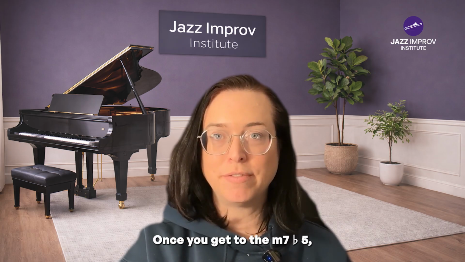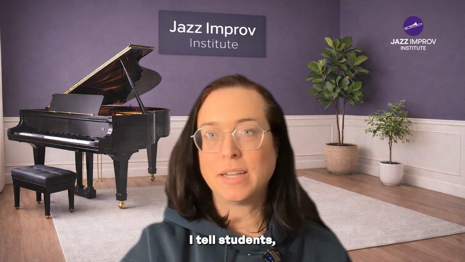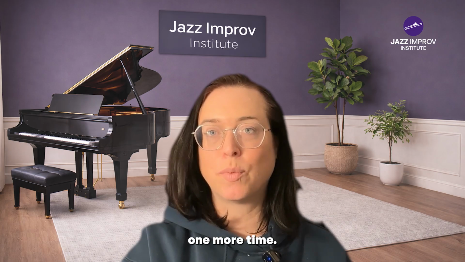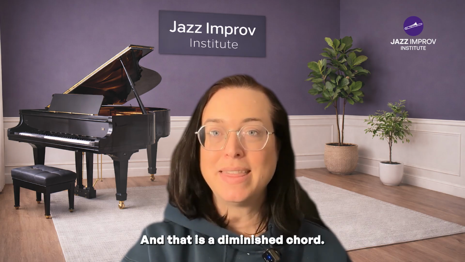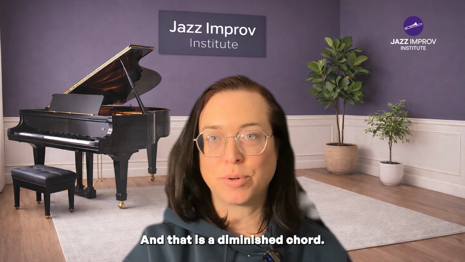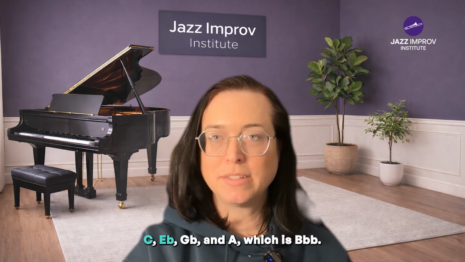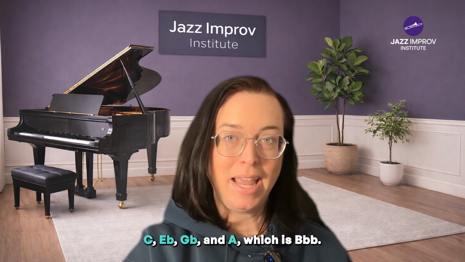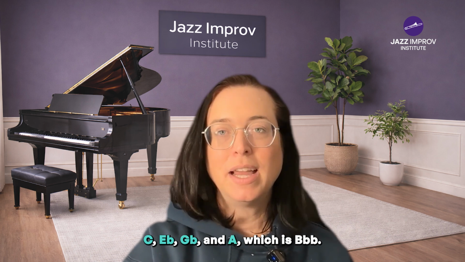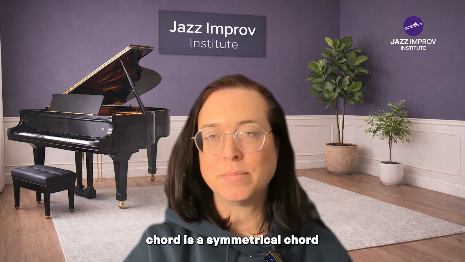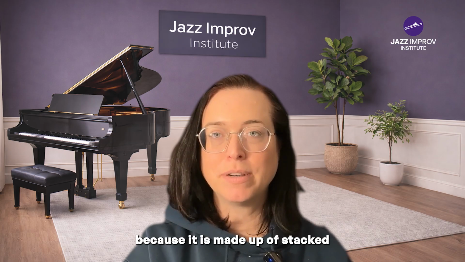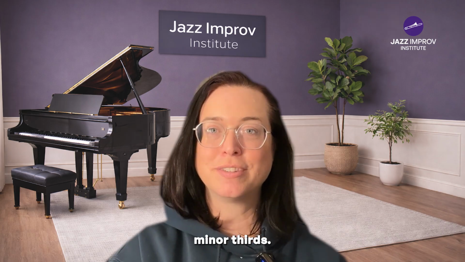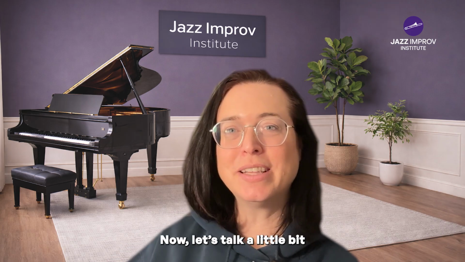Once you get to the minor 7 flat 5, I tell students, okay, now lower the 7th one more time, and that is a diminished chord. C, E flat, G flat, and A, which is B double flat. And the diminished chord is a symmetrical chord because it is made up of stacked minor thirds. Now let's talk a little bit about extensions.